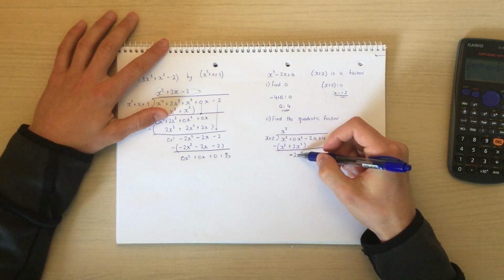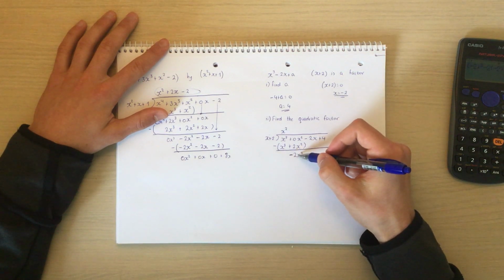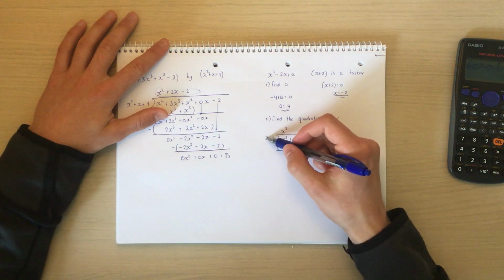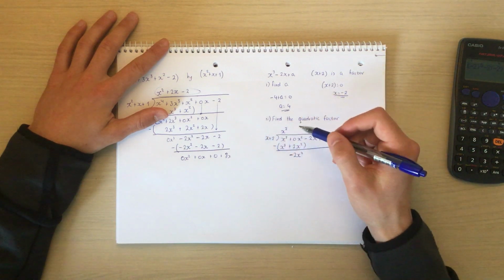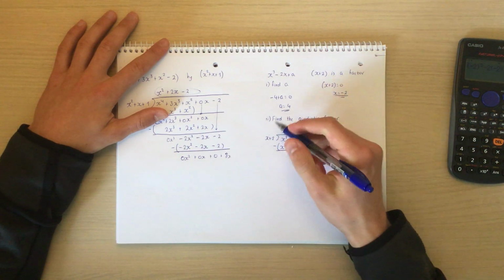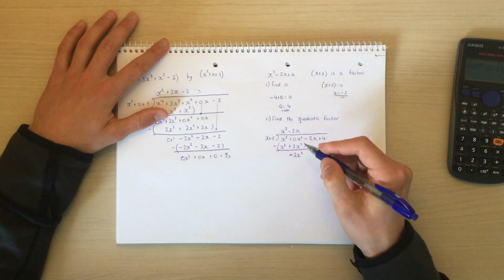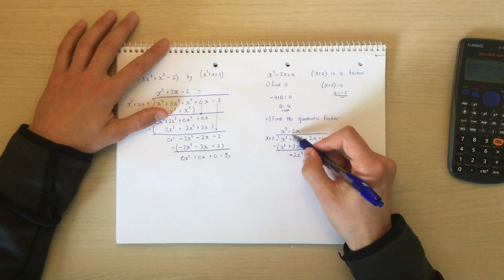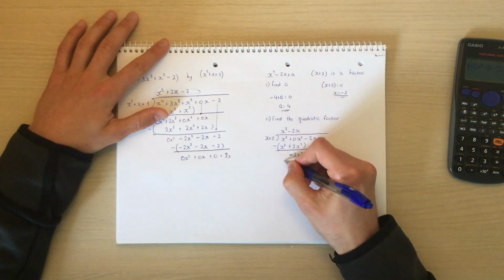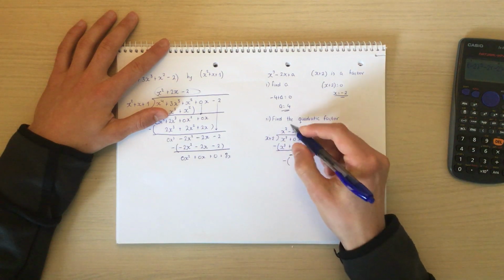Then we divide this value by the leading value of the divisor. So negative 2x squared divided by x is going to be negative 2x. Then we multiply this value by the entire divisor and subtract it.